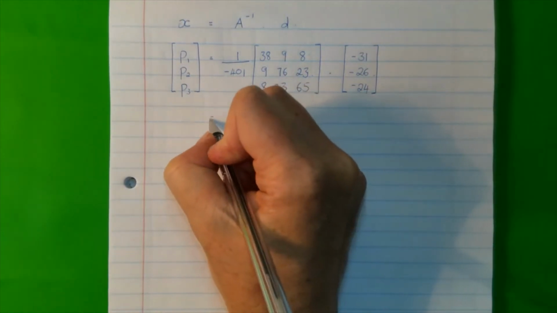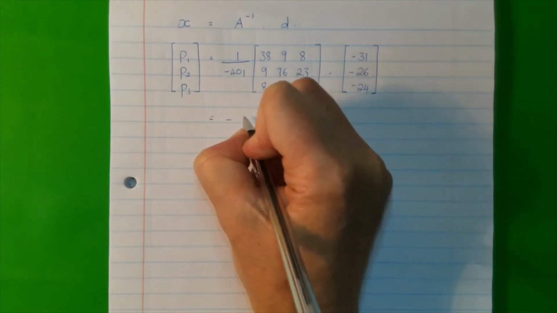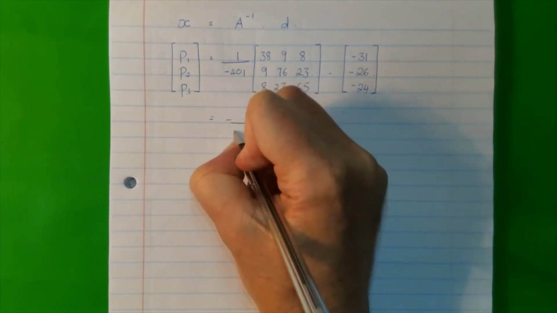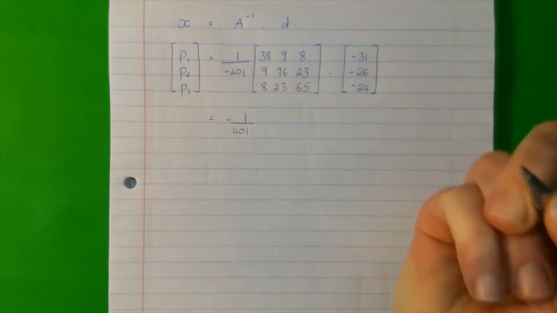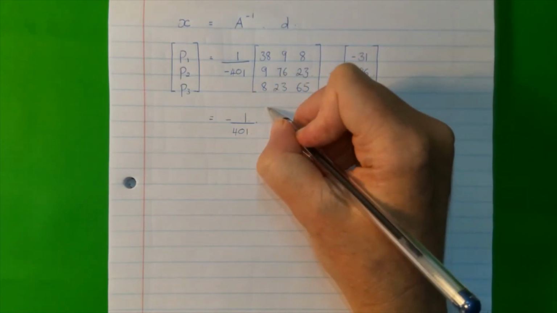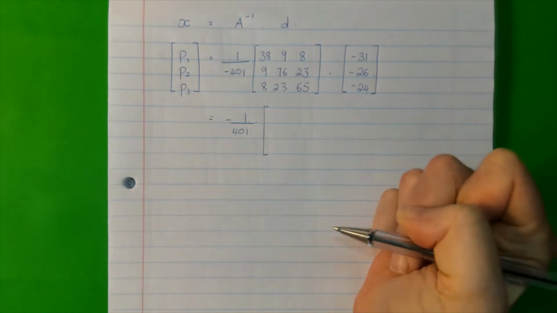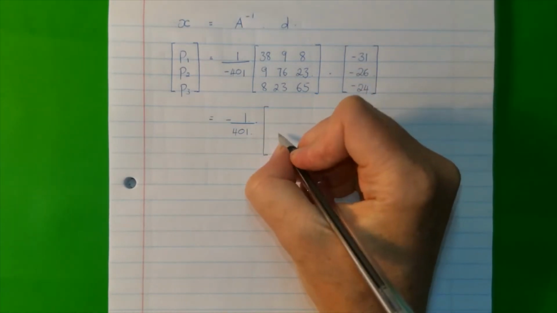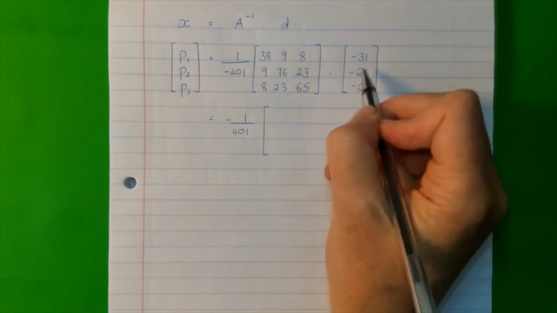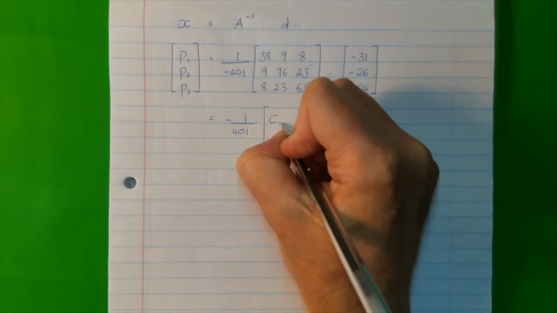So we can set that all out if we just leave that value as is, and we set out what the product matrix here will look like. We've said it's going to have 3 rows and 1 column.